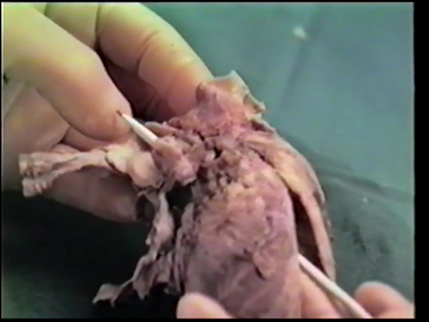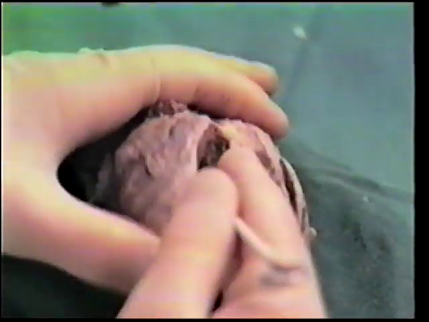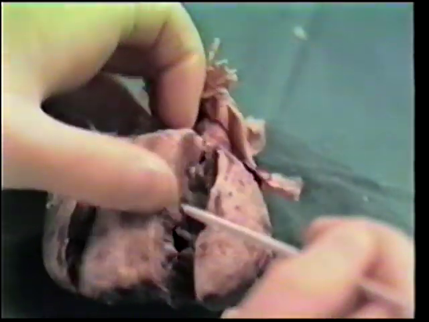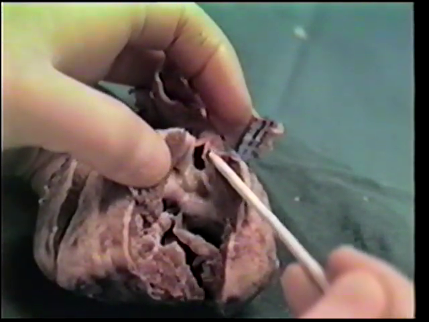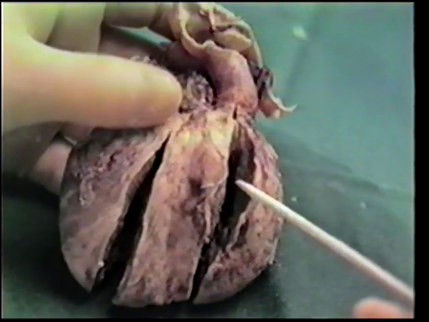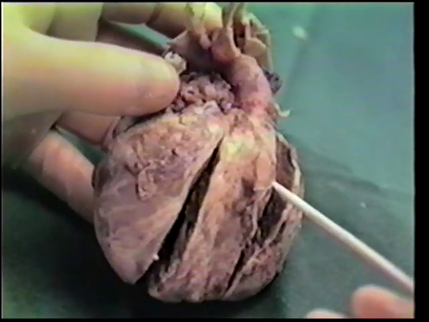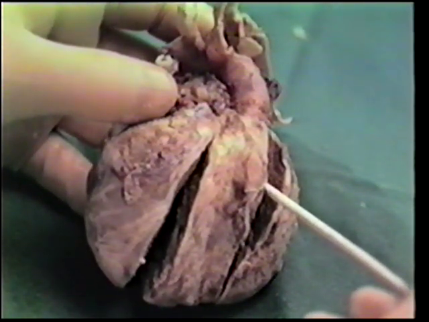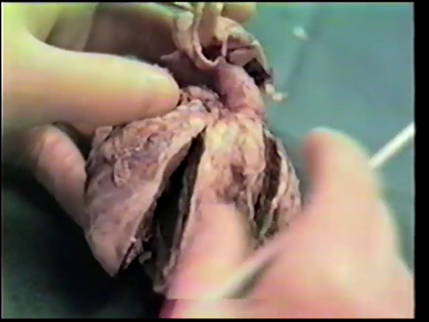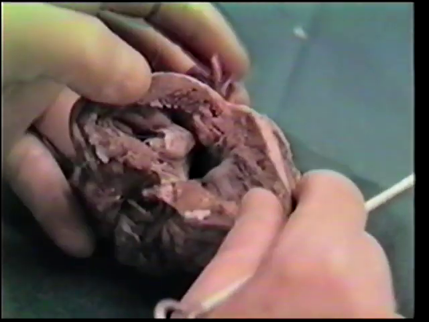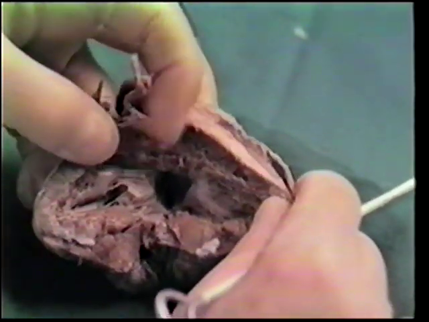I've just passed my probe up into the pulmonary trunk from the left ventricle, whereas the aorta, as we've already seen, springs from the right ventricle. The aorta from the right ventricle is transpositioned. The discordant atrioventricular connections correct the discordant ventricular arterial connections. So here we have corrected transposition.